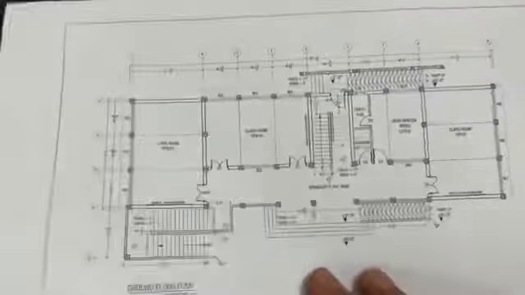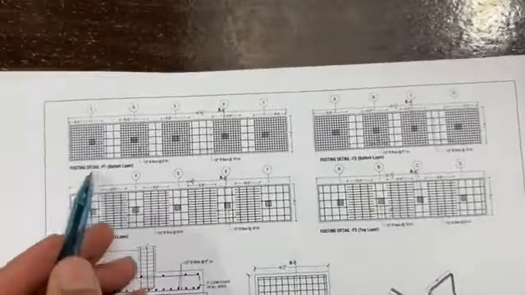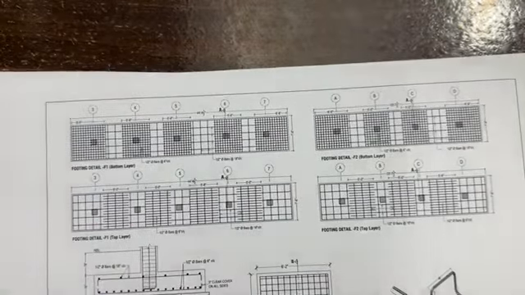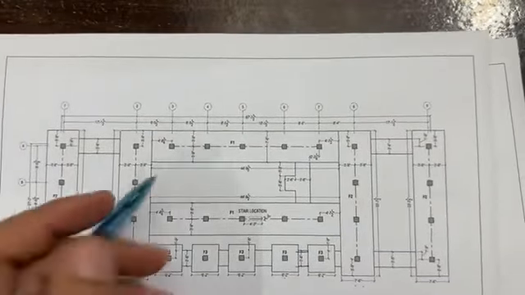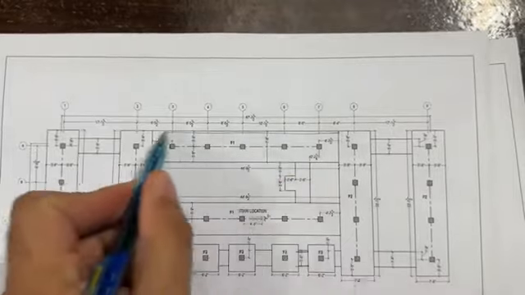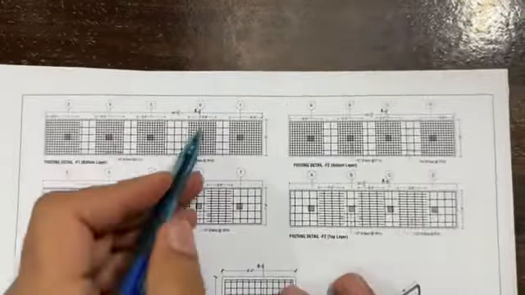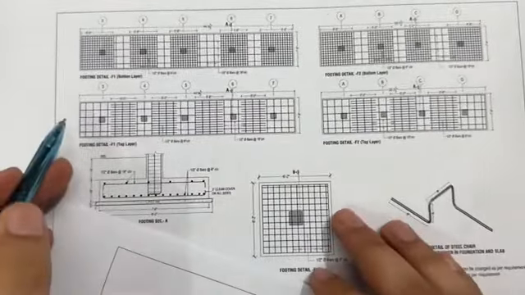Now, guys, the main thing here is the footing detail F1. This is F1. So where is F1? You will find F1 here. Look here, this is F1. For this F1, you can see these are the details. You can see the steel reinforcement, etc. Let me guide you properly.